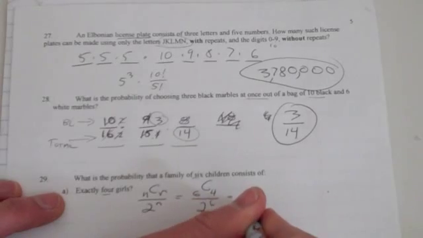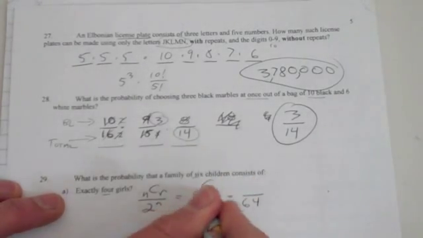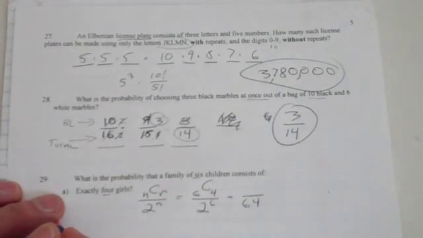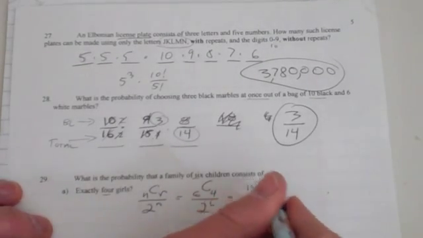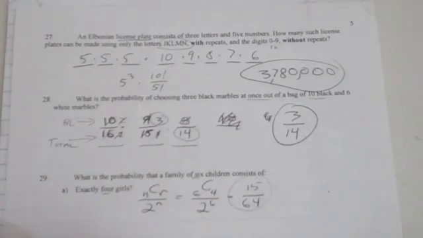2 to the 6th is 64, and 6C4 is going to be something I'm not sure, probably 15. I'll double check that though. But again, you can take your calculator and work that out.